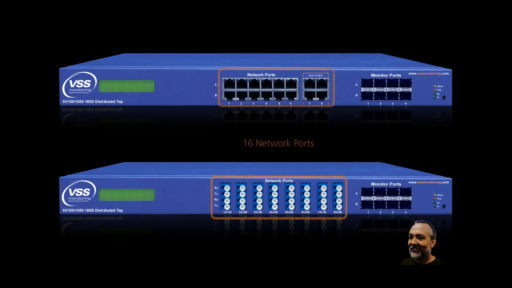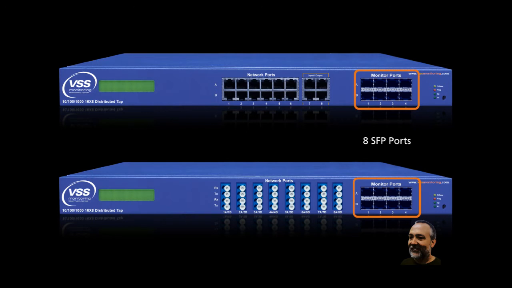Sure. This series has 16 network ports and 8 monitor ports. So this is a gigabit tap only? Actually, the copper 16x8 supports Ethernet, fast Ethernet, and gigabit speeds. The fiber 16x8s are gigabit only for the network ports. Both units use SFPs for the monitor side, so the customer can choose what they want to use.